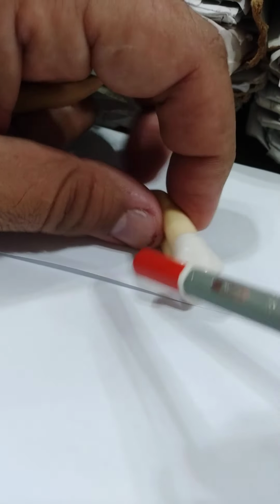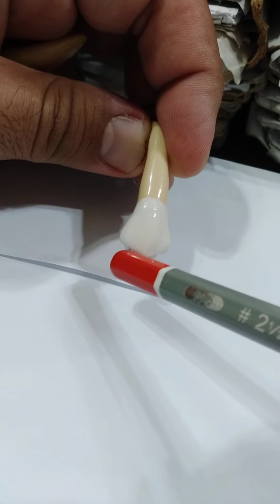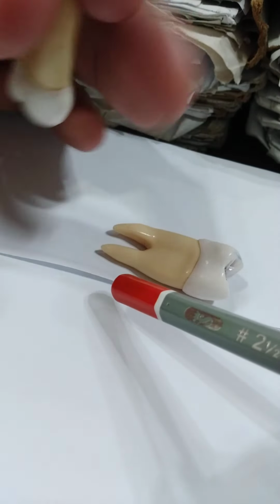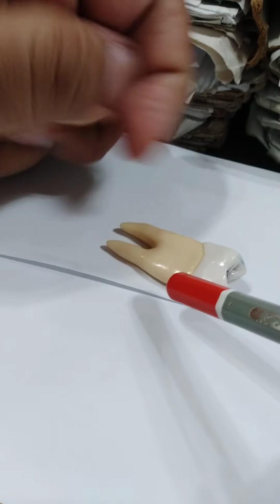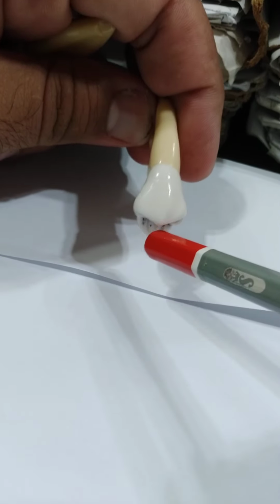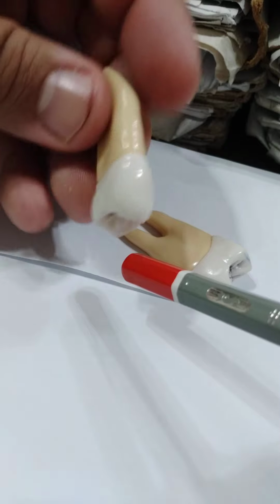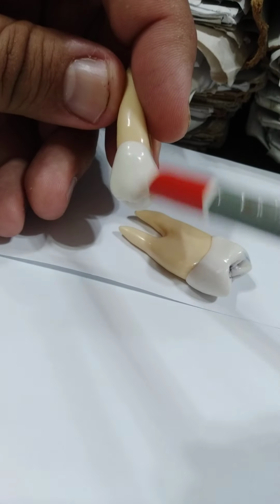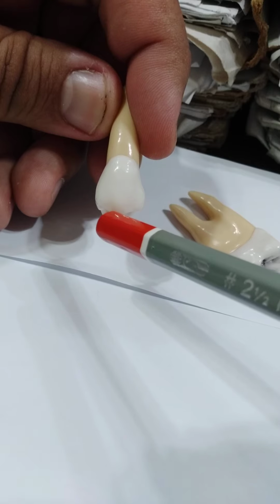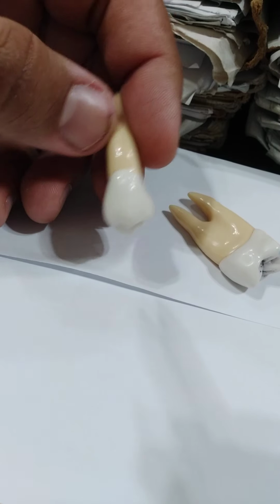The differences from the first premolar are that this buccal cusp is not as pointed or as long as the buccal cusp of the first premolar. In the first premolar the buccal cusp is very long and pointed, whereas in this second premolar, this buccal cusp is not very pointed.